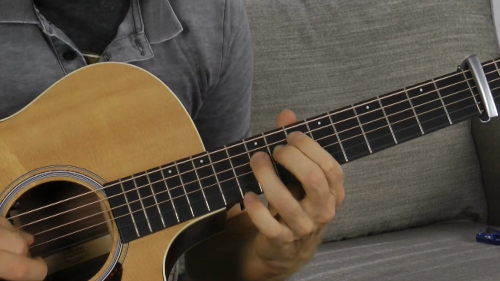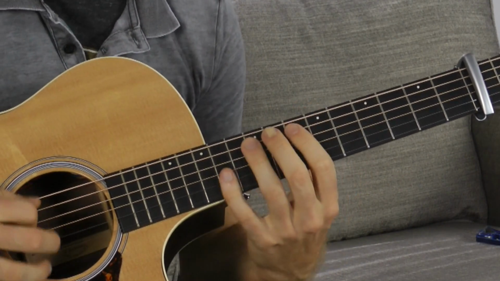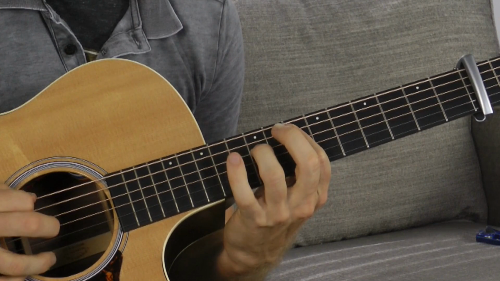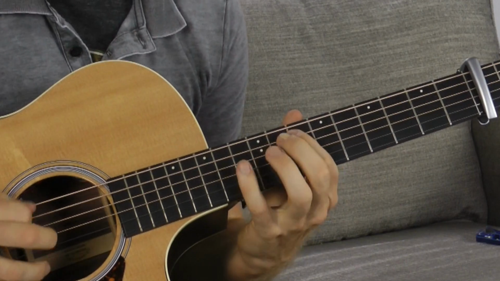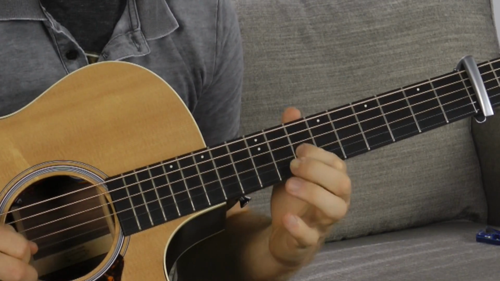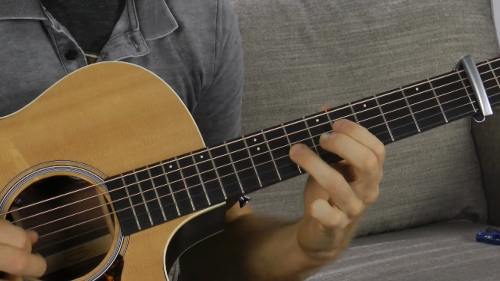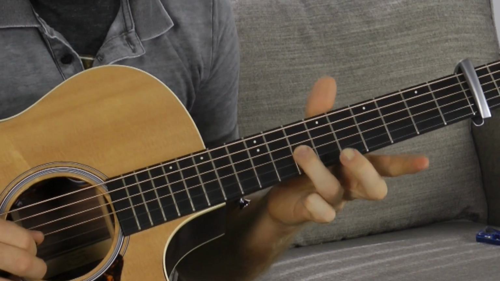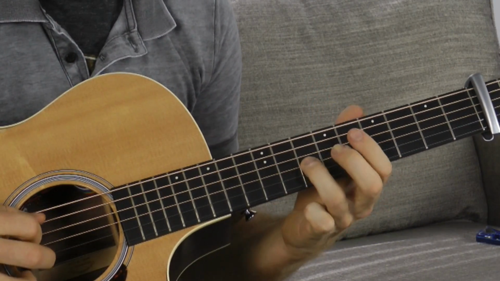5, 1, 3, 4, 5, 1, 3, 4, 5. I'm still thinking of it as a minor arpeggio with that fourth note kind of added. It's just an easier way for me to kind of remember it. Then after that, we're gonna take this. We're gonna take it all the way to the 10th fret of the G string.